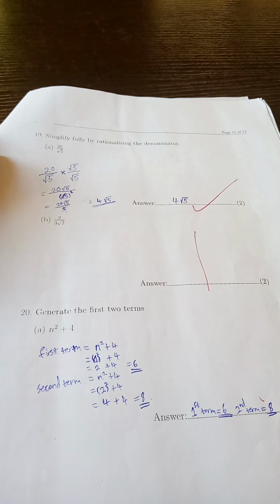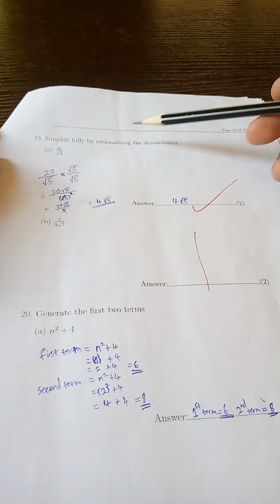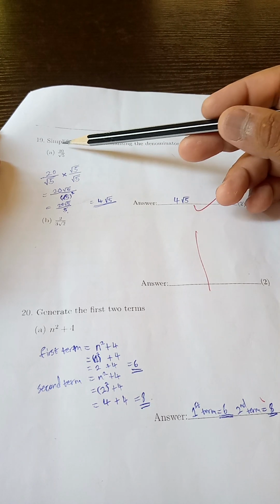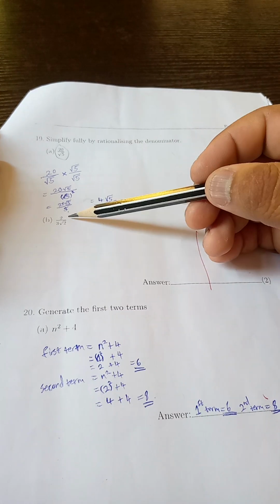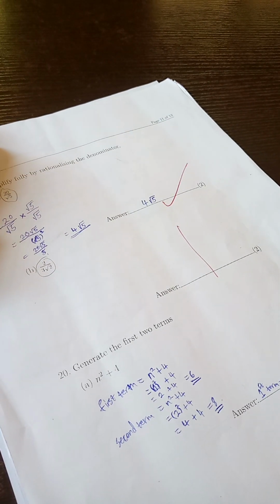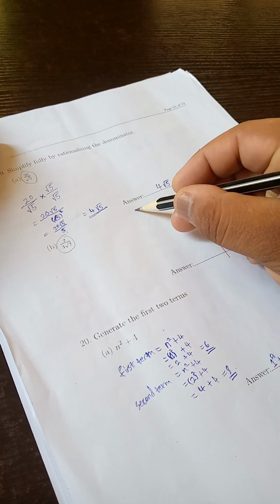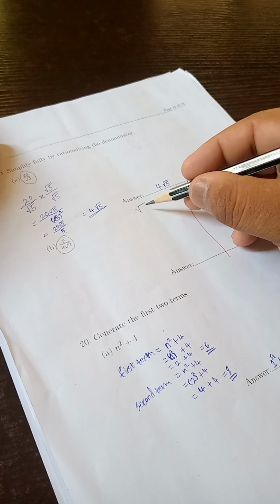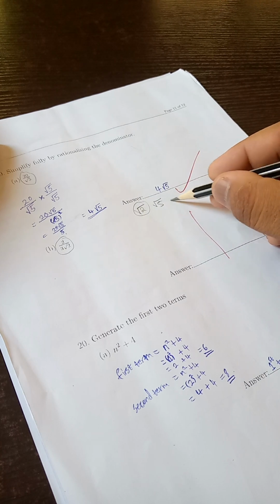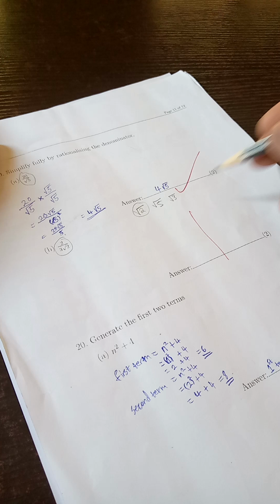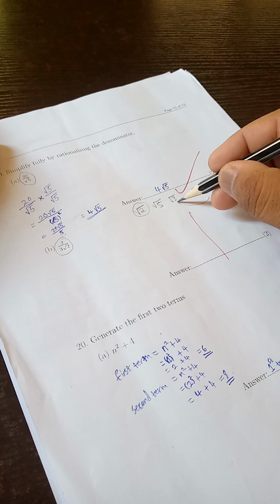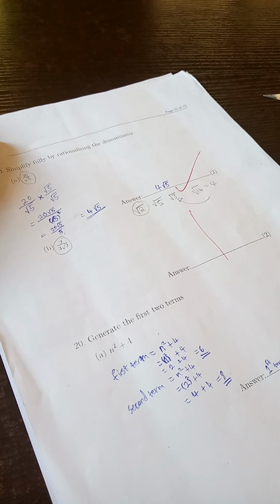But anyway, the question says we should simplify fully by rationalizing the denominator. Most of you would not know what these are. They are called surds. Surds are basically square roots of non-square numbers. If you have square root of 16, you know that it's obviously 4, but surds are always represented in the form of square roots.